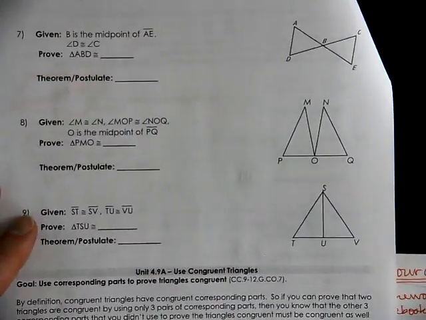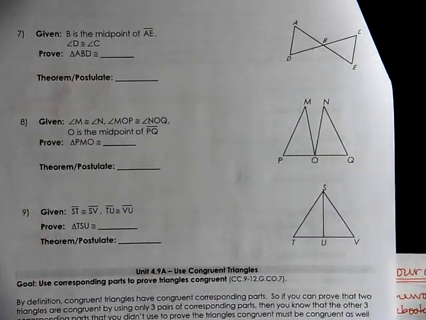Okay, just a couple left. Go ahead, pause the video, and you work on these three. And then come on back, and I'll walk you through it.